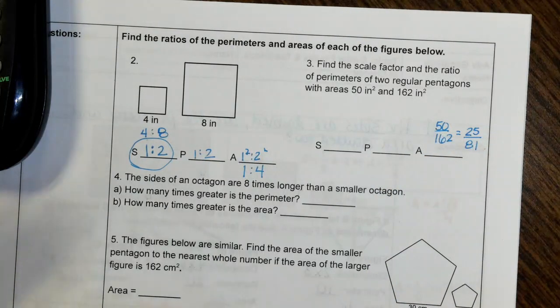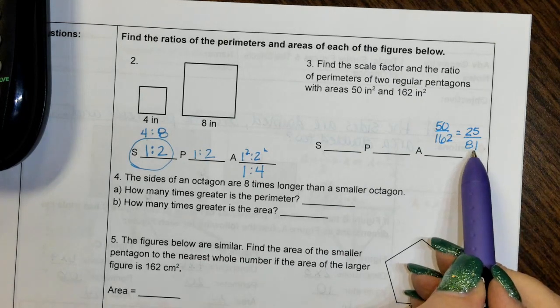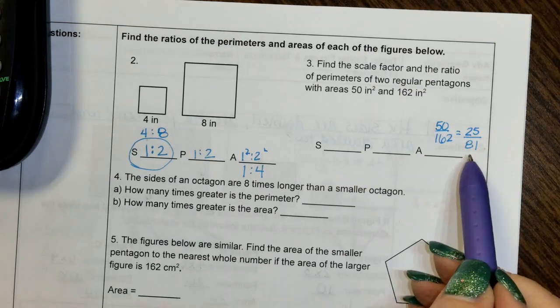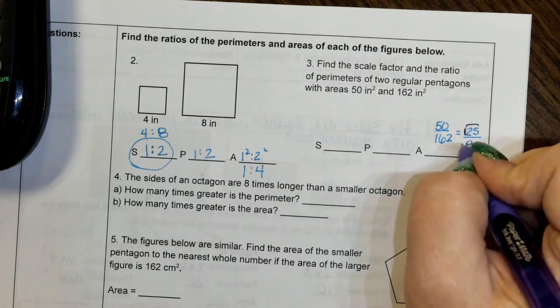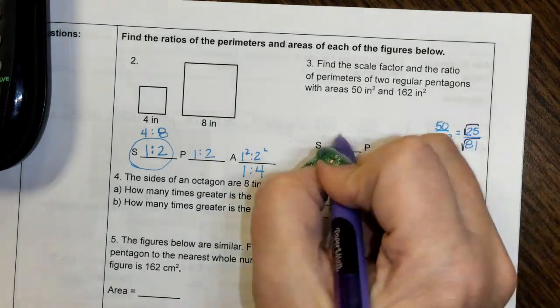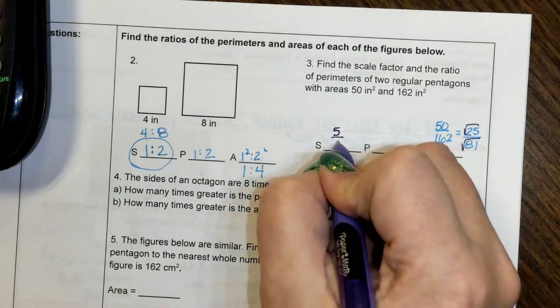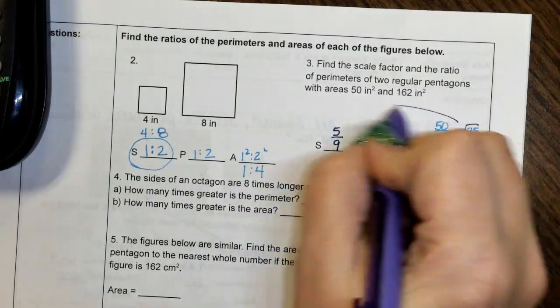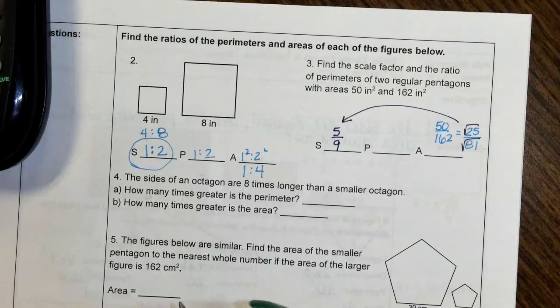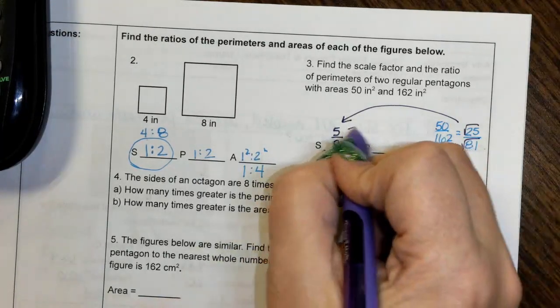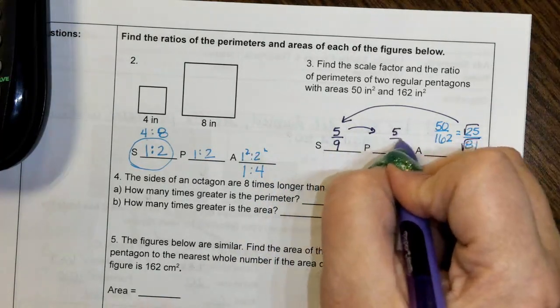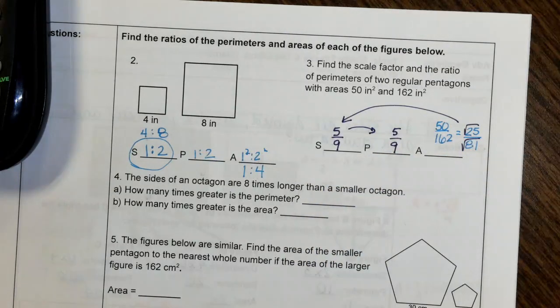Now, that's not to say that you can't have numbers that are decimals. I can take the square root of 50 and the square root of 162. But when I can, I want to simplify. So my areas have a ratio of 25 to 81. If I take the square root of both of those, my sides will have a ratio of 5 to 9. So I come all the way back here. My sides, or my scale factor, is 5 to 9. And then I go to my perimeter, which also has that same ratio of 5 to 9. And then what we can do is set up proportions.